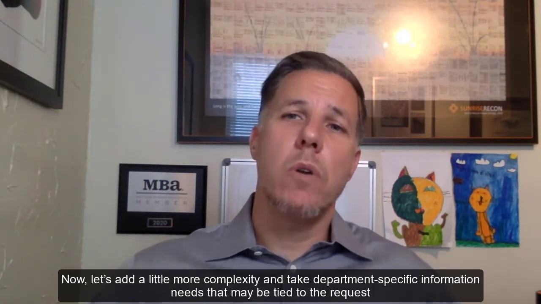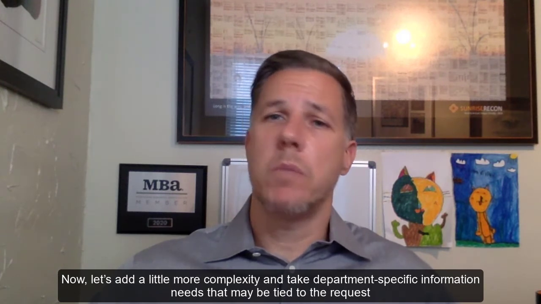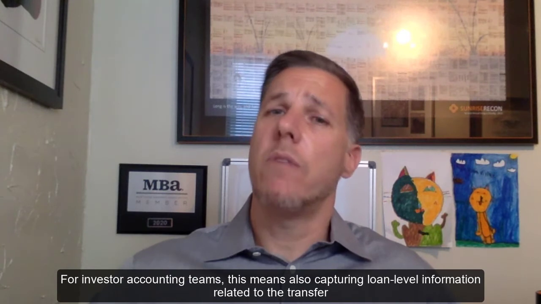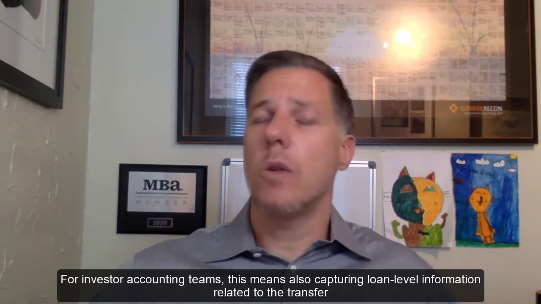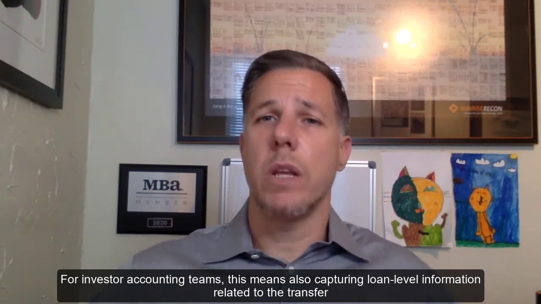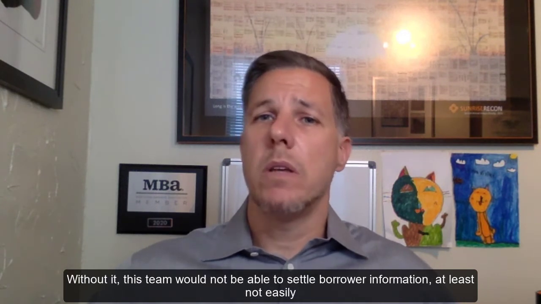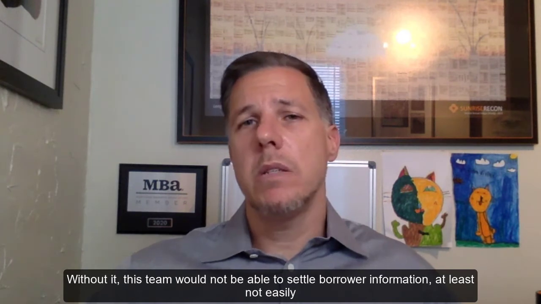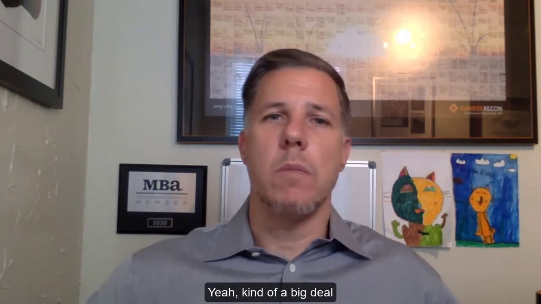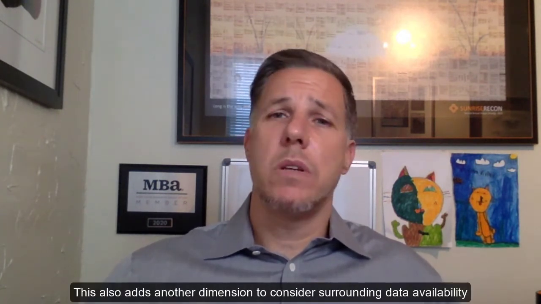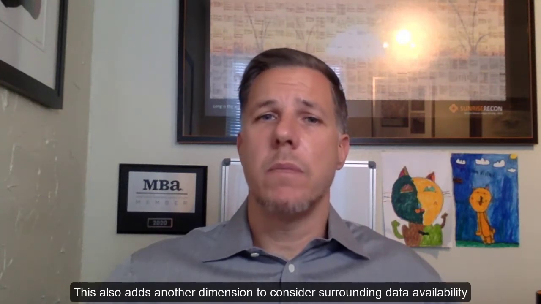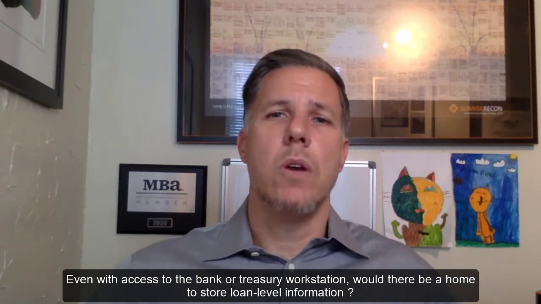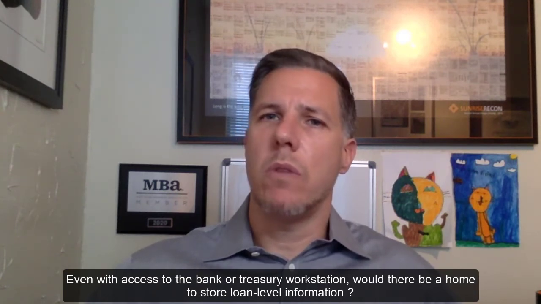Now let's add a little more complexity and take department-specific information needs that may be tied to their request. For investor accounting teams, this means also capturing loan-level information related to the transfer. Without it, the team would not be able to settle borrower information, well, at least not easily. Yeah, it's kind of a big deal. This adds another dimension to consider surrounding data availability. Even with access to the bank or to the Treasury workstation, would there be a home to store loan level information?